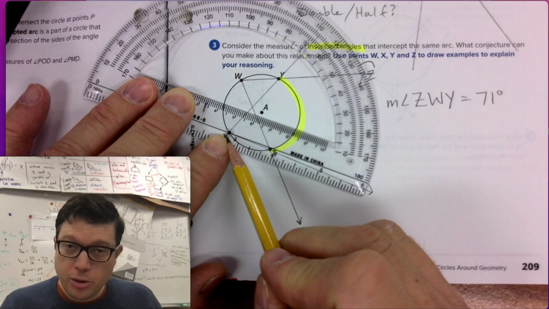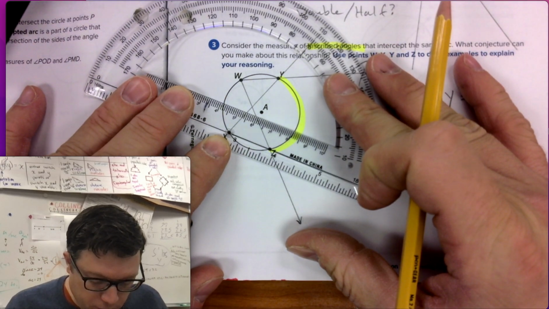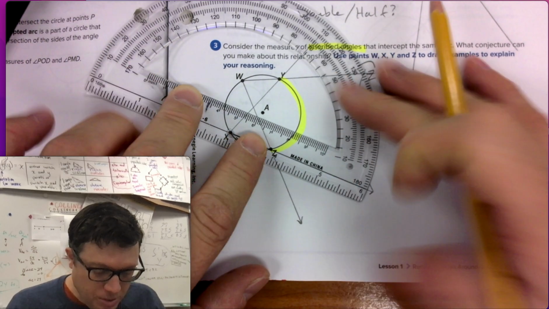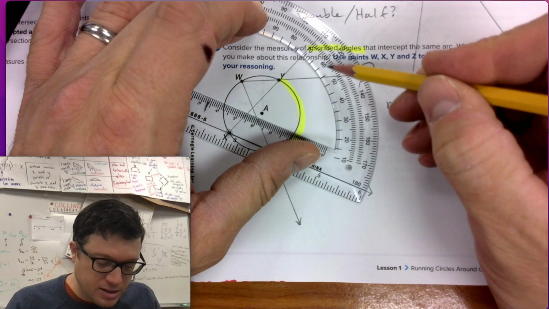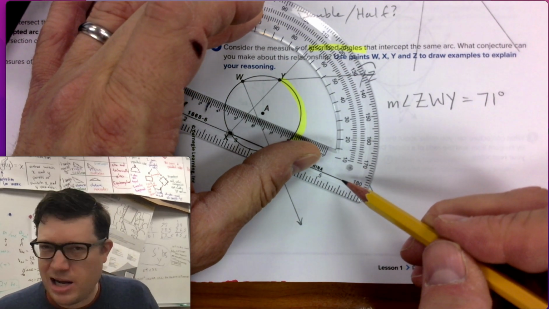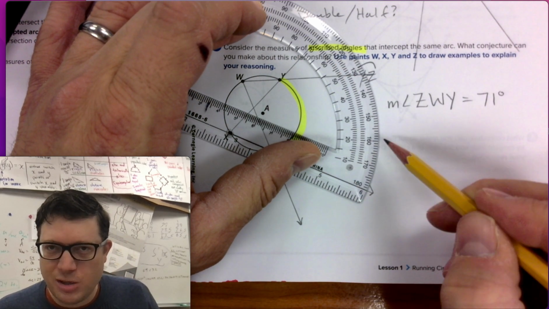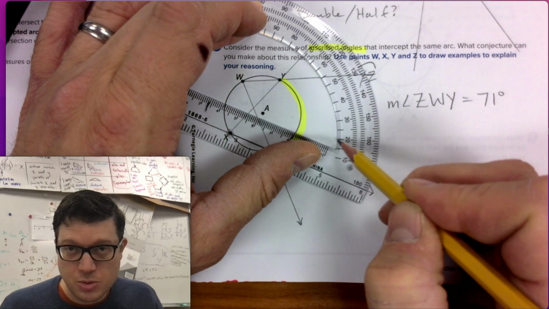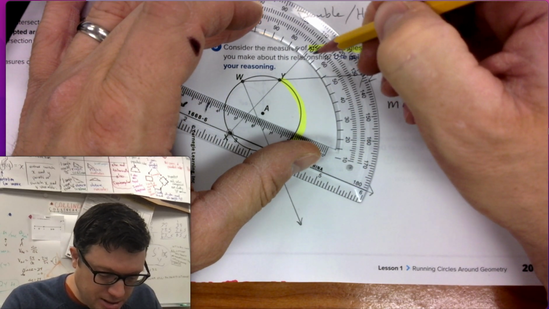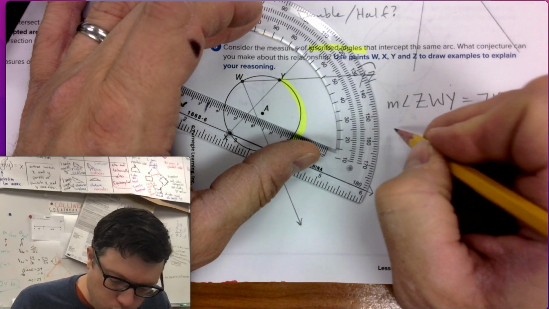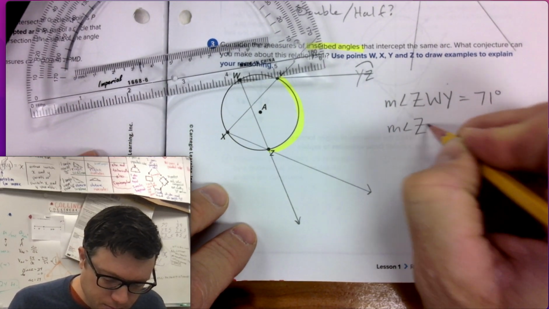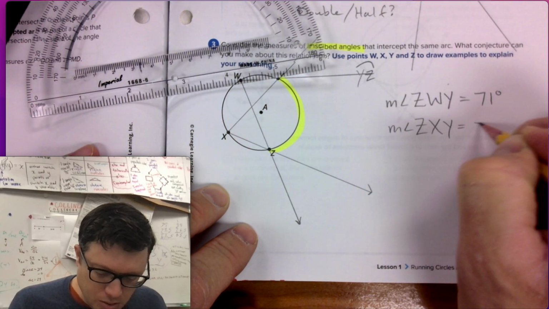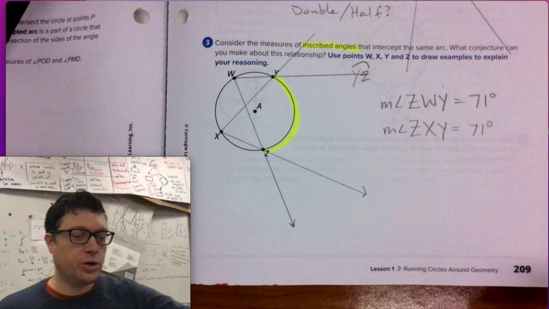So center of the protractor, black line of the protractor should line up on top of the arrow. And then you look at the other arrow of that angle, 10, 20, 30, 40, 50, 60, 70. I'm starting from 0, right? You got that? I'm not starting from 180, 170, 160. I'm starting from the inside, 10, 20, 30. Then I go 60, 70. Oh, it's 71 as well. The measure of angle ZXY also equals 71 degrees.